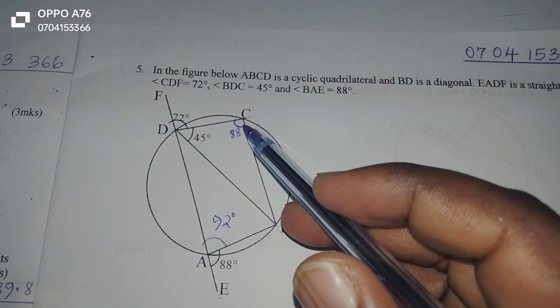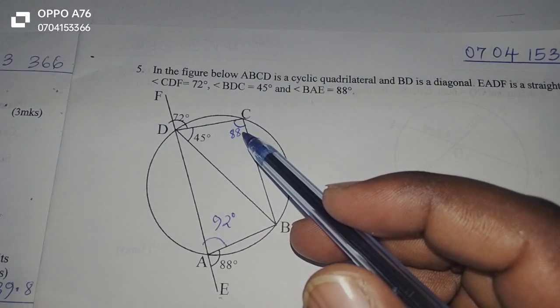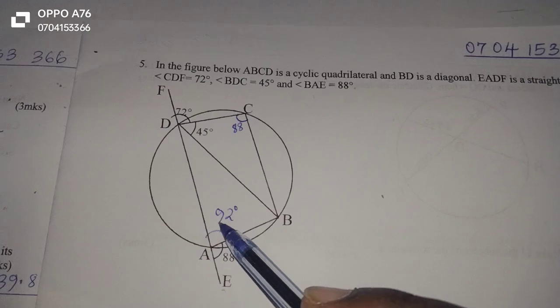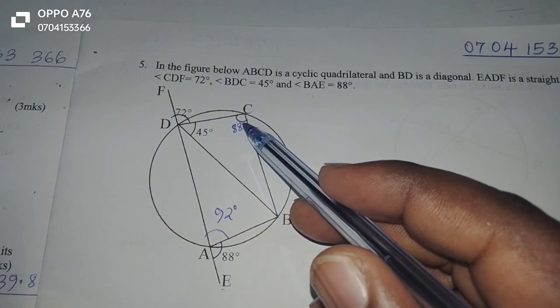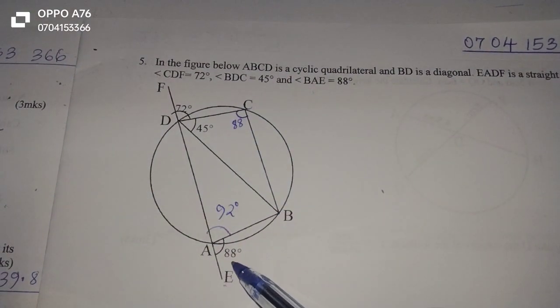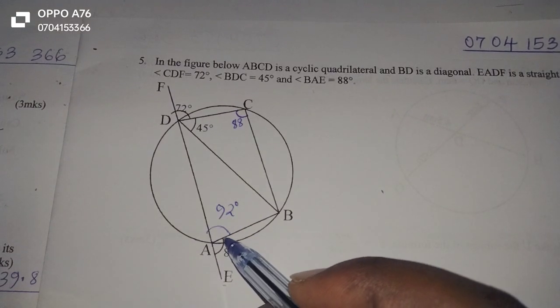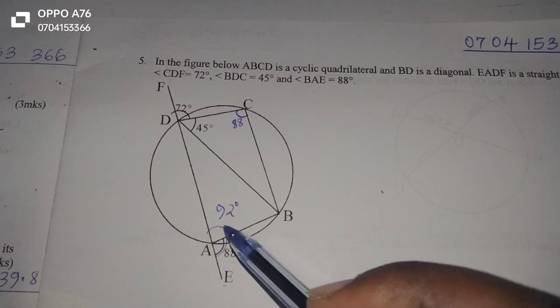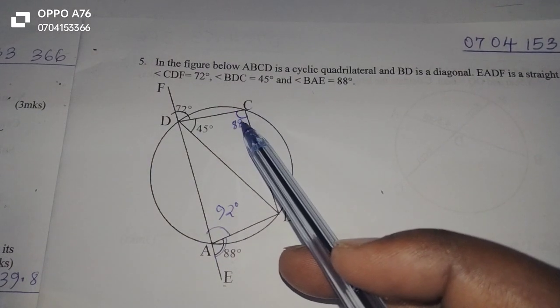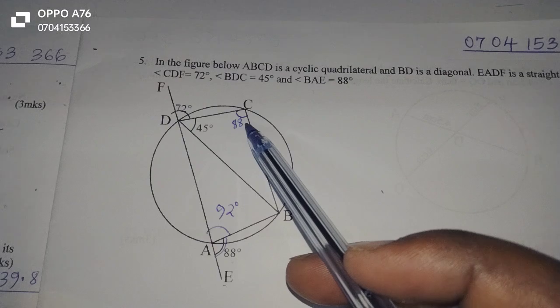Now that we have that angle, remember we could still have said that the interior opposite angle of a cyclic quadrilateral is equal to the exterior angle. So the exterior angle here should be equal to the interior opposite. So we could have concluded our 88 using other means.